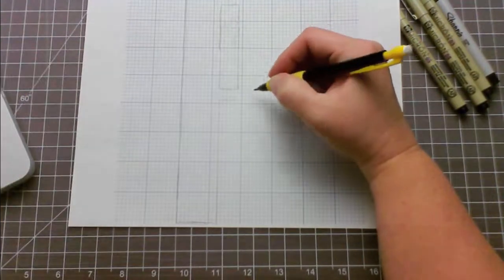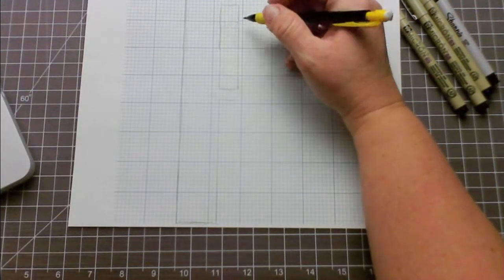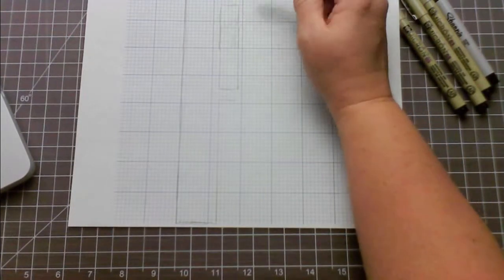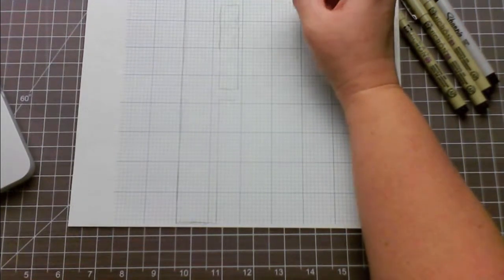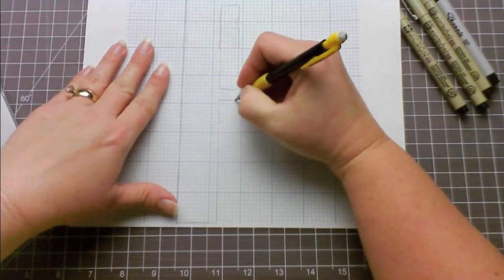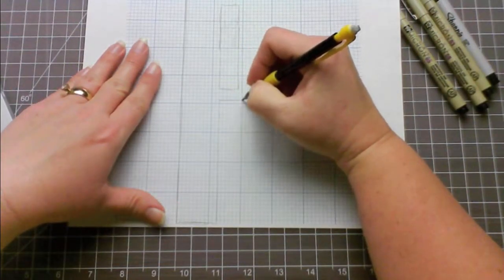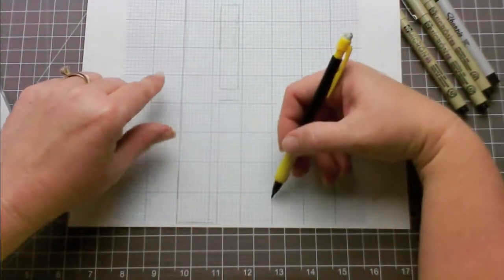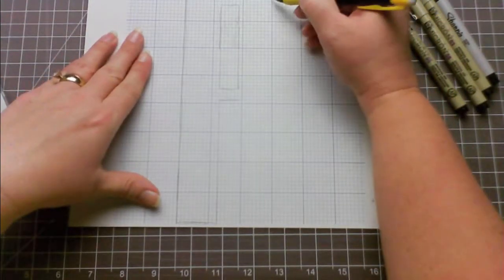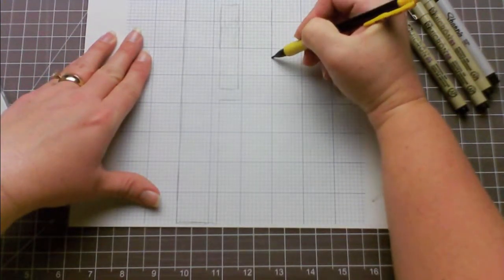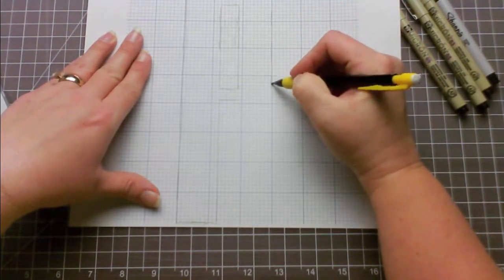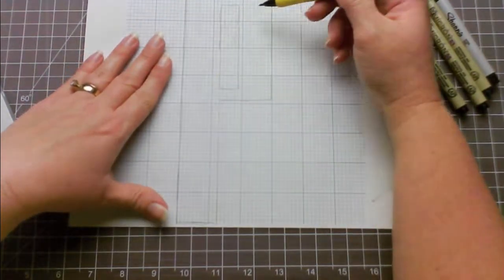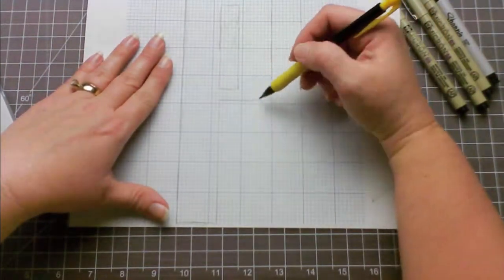Now, here we can't use curves, and the directions say not to use stair steps. So that's going to be a little difficult to do, but you just got to think it through. So oftentimes the lower leg of the R will kick out. Before I kick that, I'm going to complete this part of the R. So that's the top part of the R. It, in essence, would also look like a P.